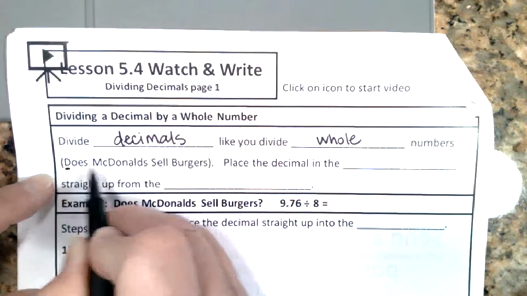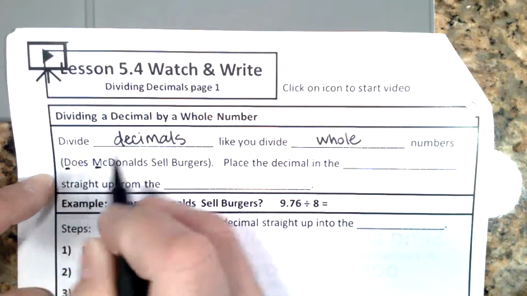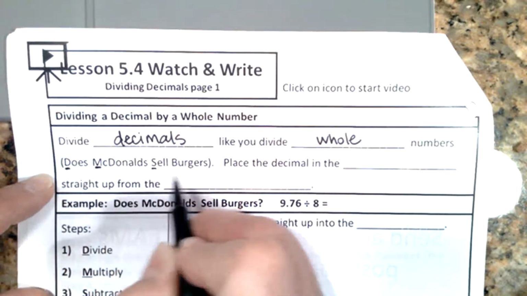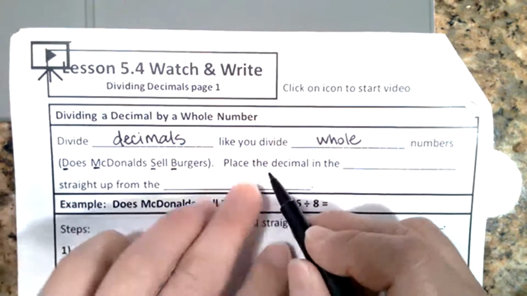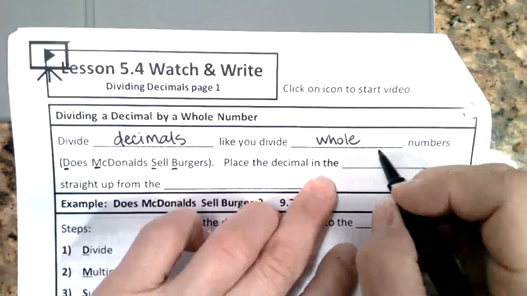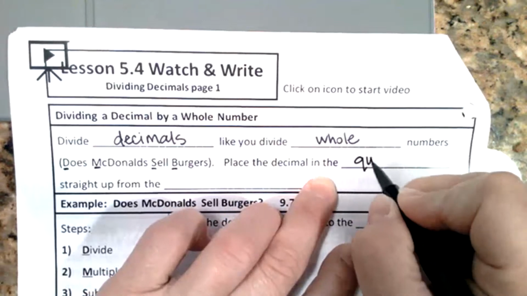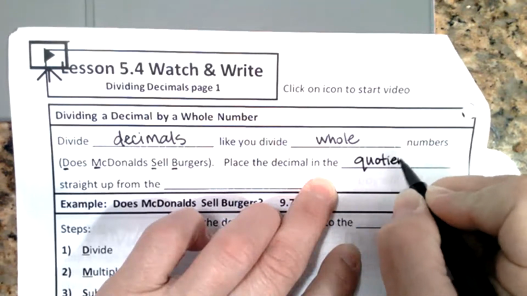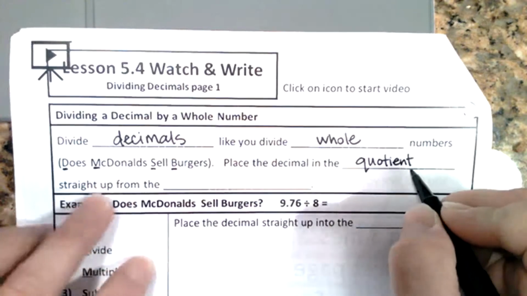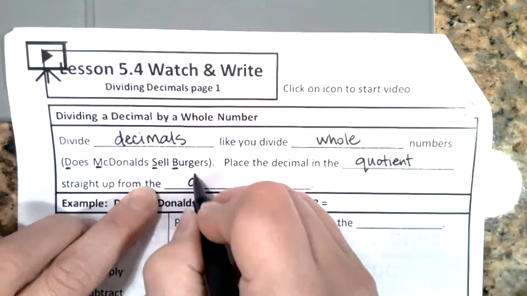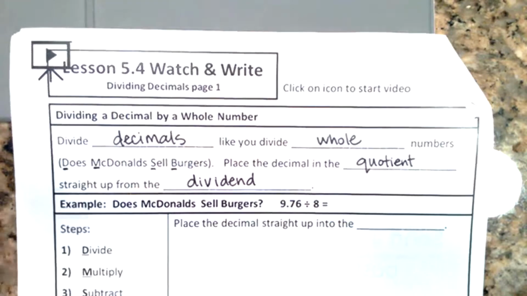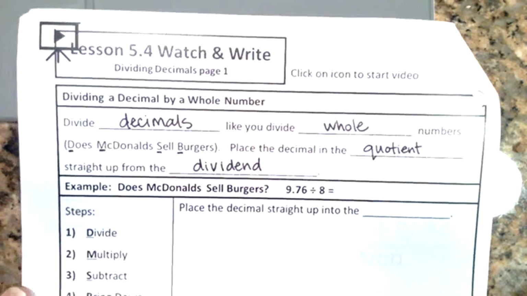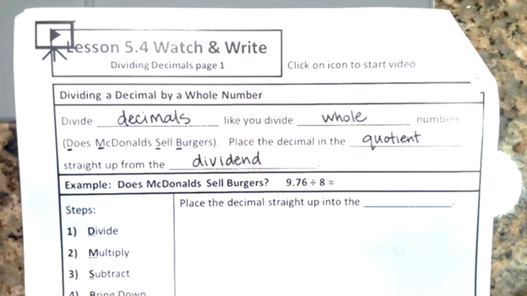D stands for divide, M stands for multiply, S stands for subtract, and B stands for bring down. You're going to place the decimal in the quotient, which is the answer to the division problem, straight up from the dividend. So I am going to show you how to do that in this first example. This is dividing a decimal by a whole number.